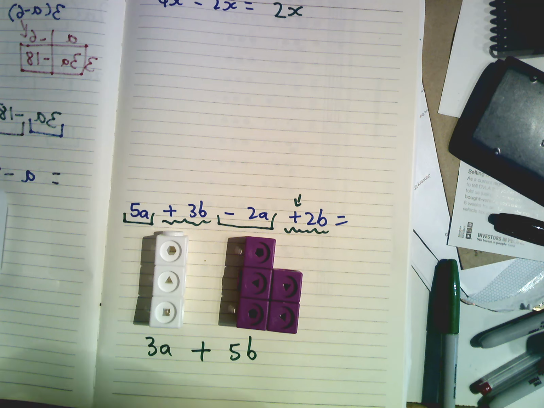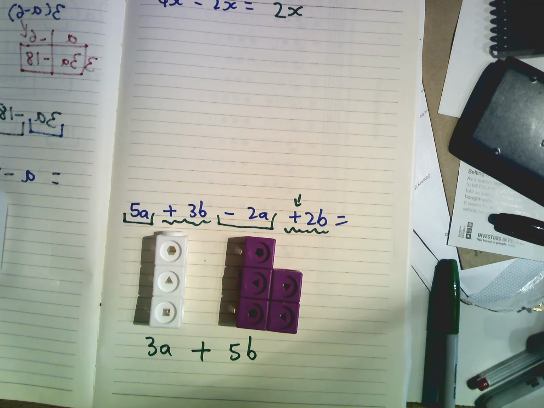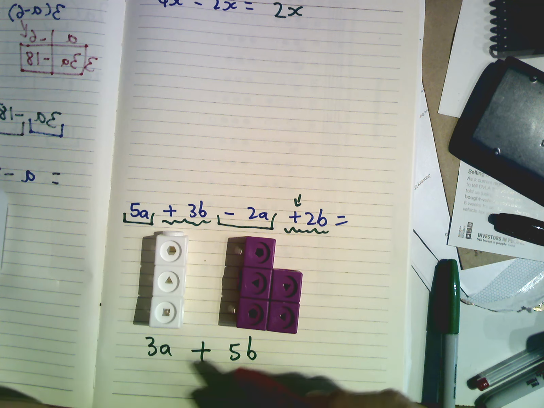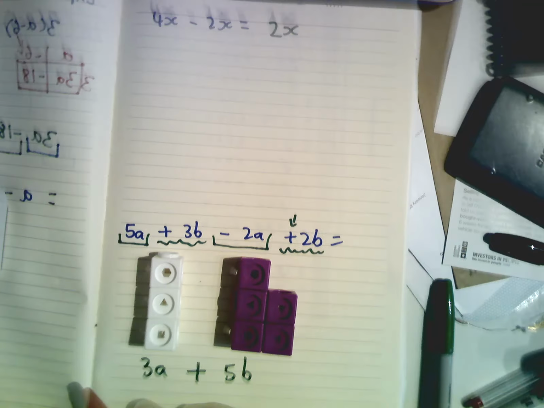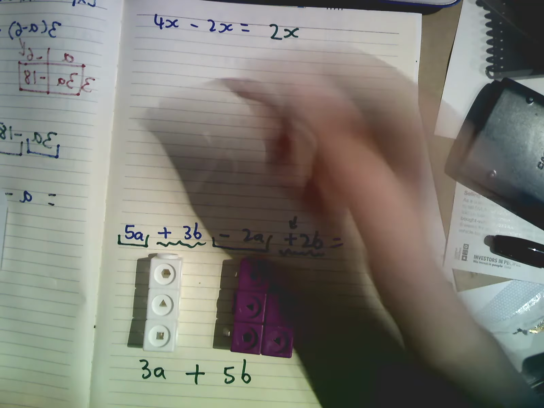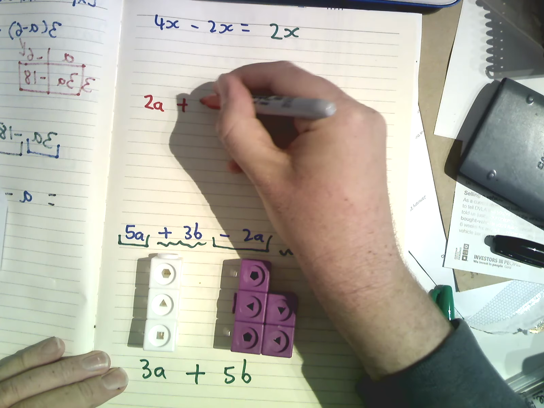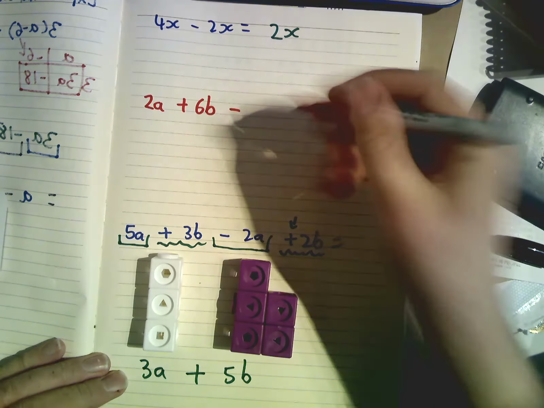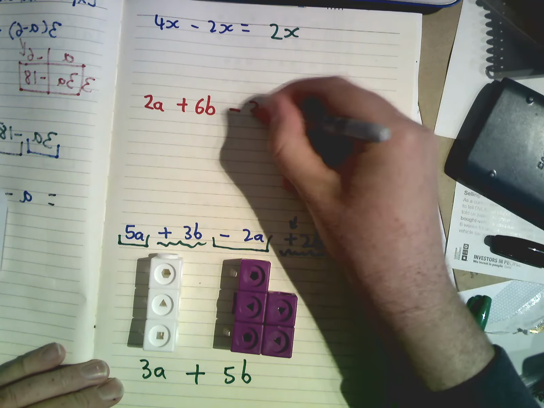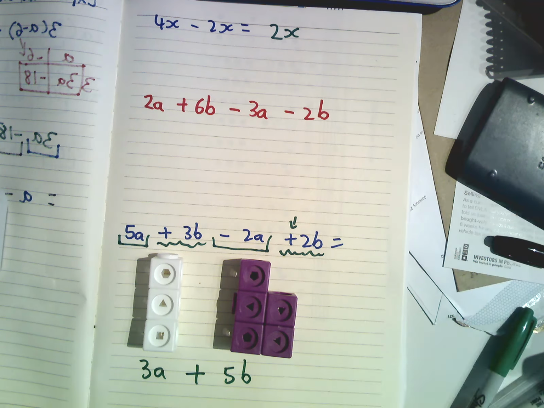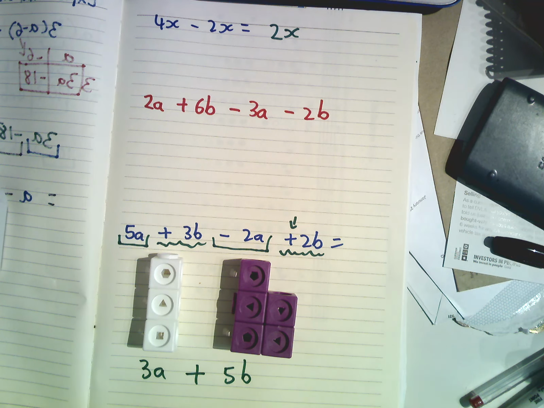Okay, so I hope that helps anyone who is struggling with the subtraction. My advice for you is to write the question out and then do it step by step where you underline. So I think maybe I will just finish on one more example. So I think what I'll do is something like we'll do 2a plus 6b minus, we'll say minus 3a minus 2b. For example.